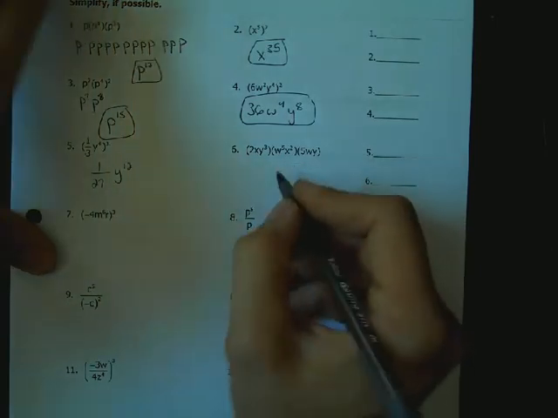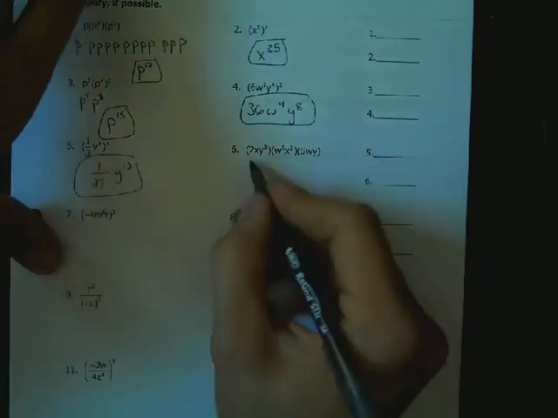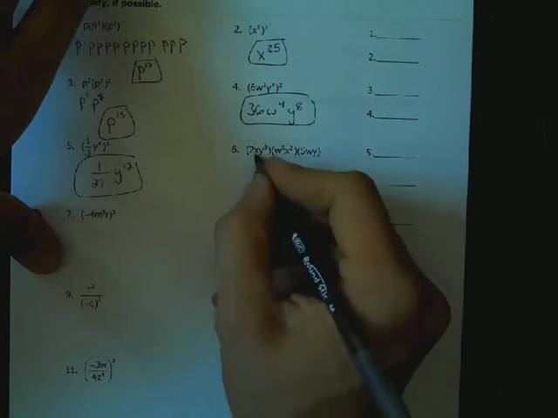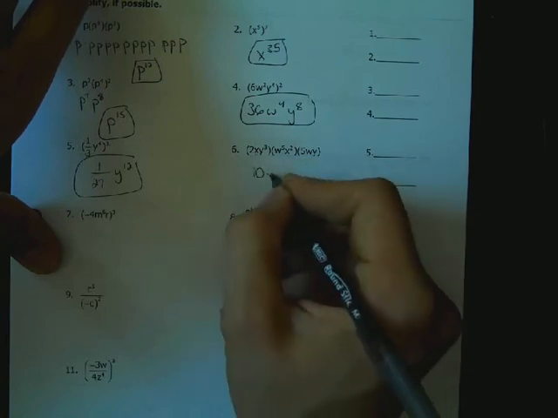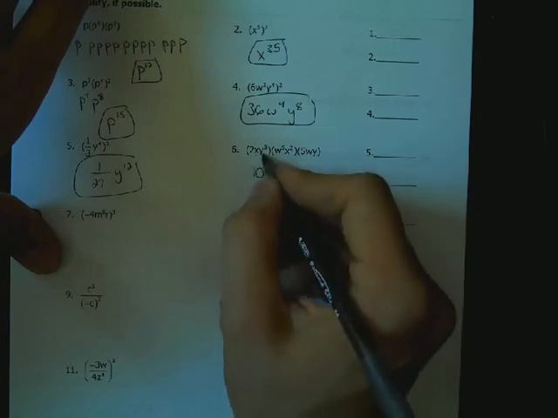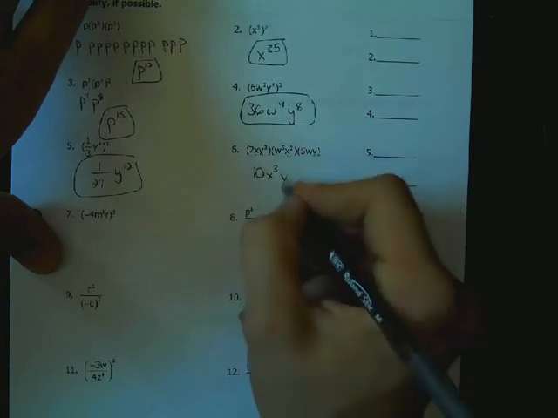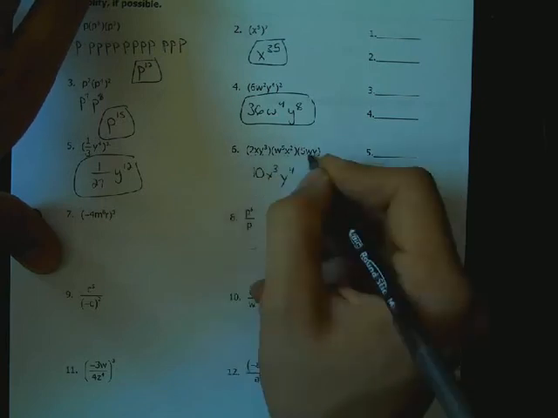Onward, we've got a couple of things to put together here. I'm looking for my numbers first. So 2 times 5 is 10. I've got x to the first power, x squared, which gives me x cubed, y cubed, and y gives me y to the 4th, and then w to the 5th, w gives me w to the 6th.